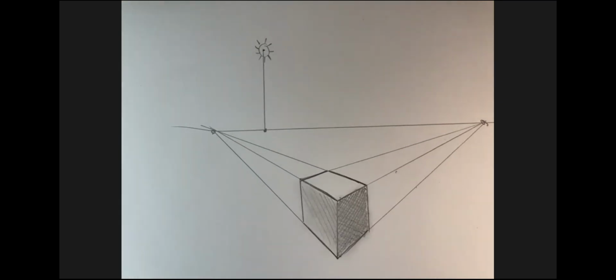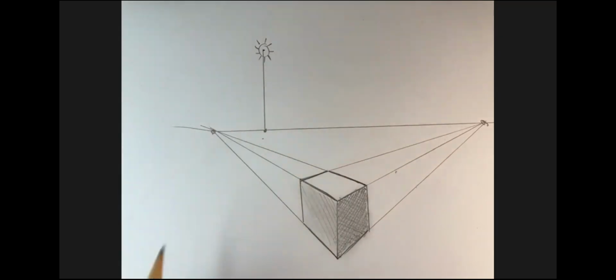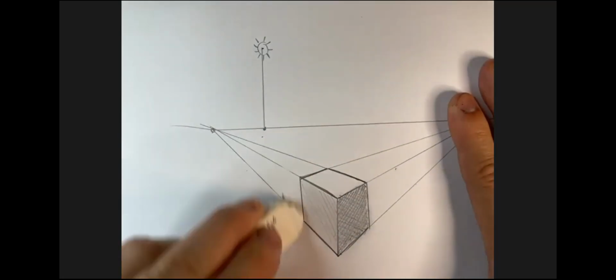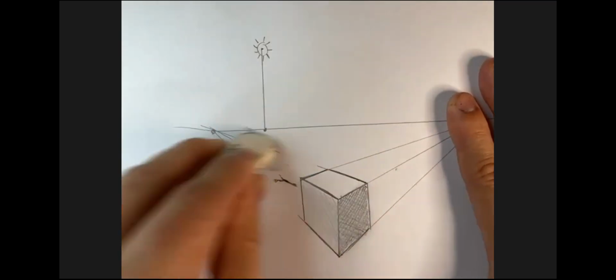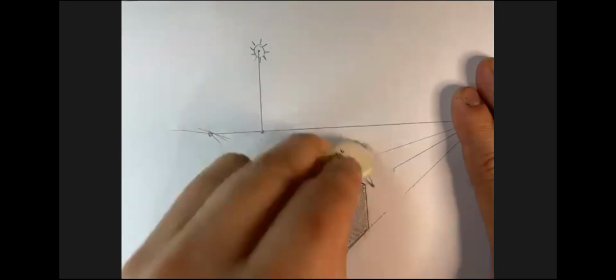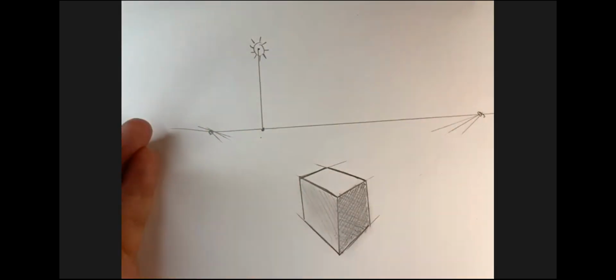So let's start with the bottom one. Actually, I'm just going to rub these lines out so you don't get too confused, because there's going to be a lot of lines on this page. I'll leave bits of them there so you can still sort of see where they went. Okay.